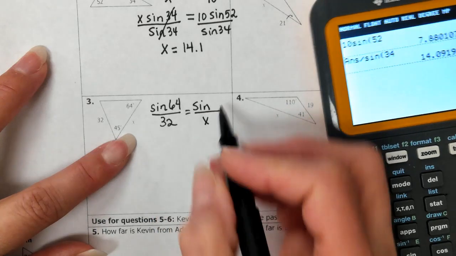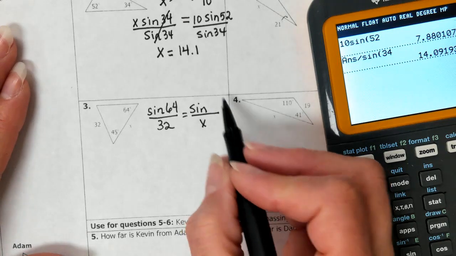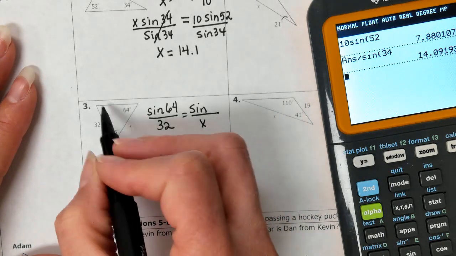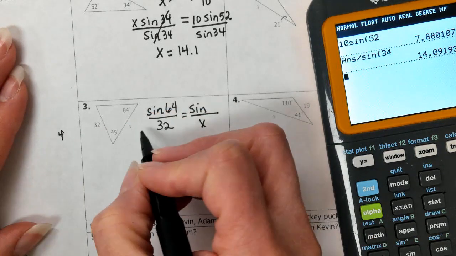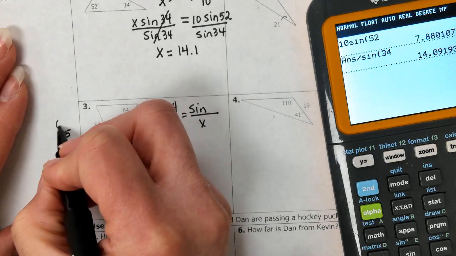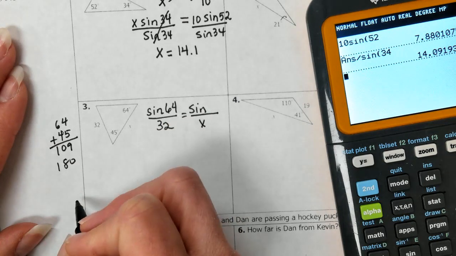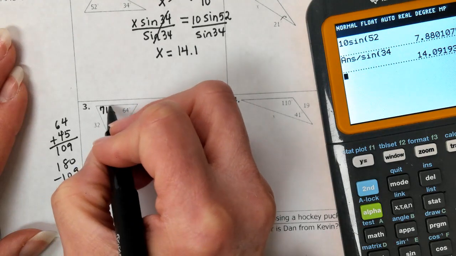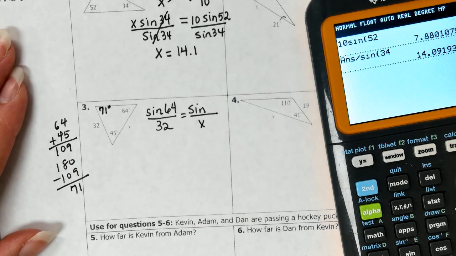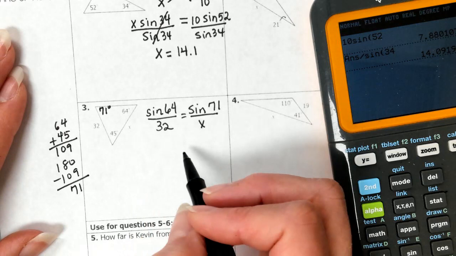So in order to solve it, you can't have two missing items. You can only have one, so we've got to find that angle. Is there a way to find that angle? How many degrees are inside of triangles? 180. So if we go off to the side and take our 45, add our 64, that's 109. Well, we know the triangle should have 180, so we can subtract the 109 out, and we get a 71 degree for that angle that was missing. So 71 is the angle that was missing, and now I can do the cross multiplying.